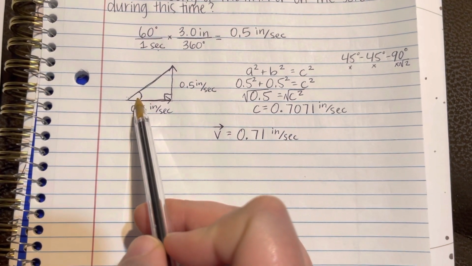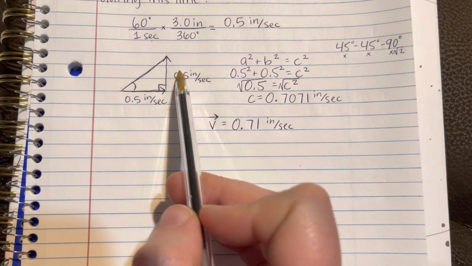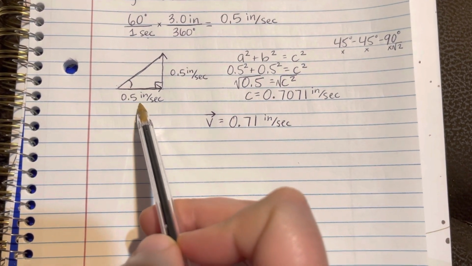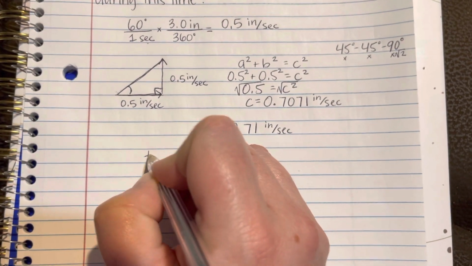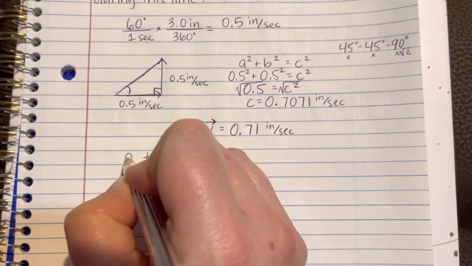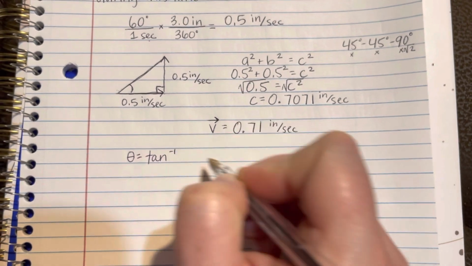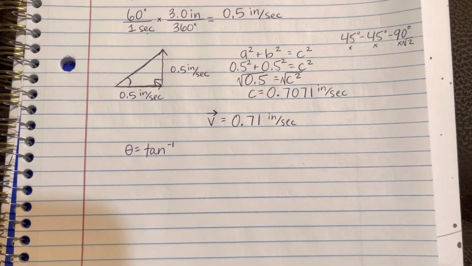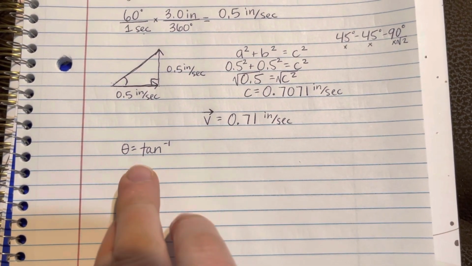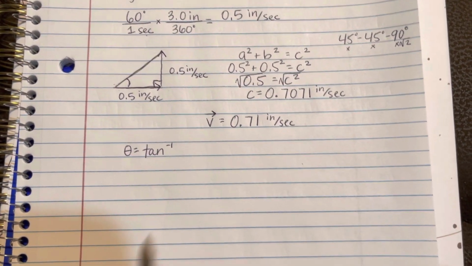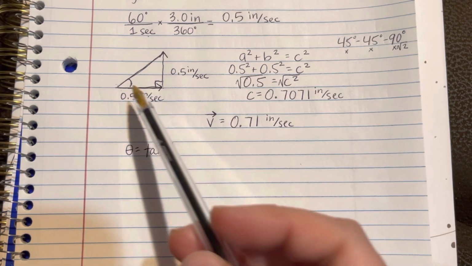In order to figure out what this angle is, you have the opposite side and the adjacent side. So we're going to use tangent. However, because I don't know what the angle is, I have to use the inverse of the tangent. You use regular tangent if you know the angle, and you would just put in your calculator tangent of whatever that angle is. But for this one, I don't know what this angle is.